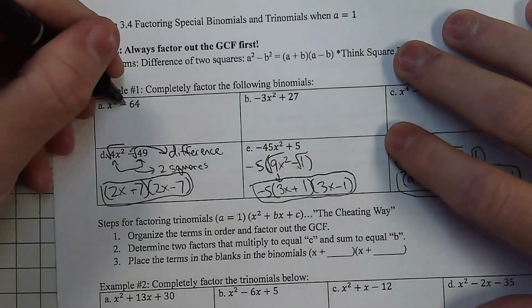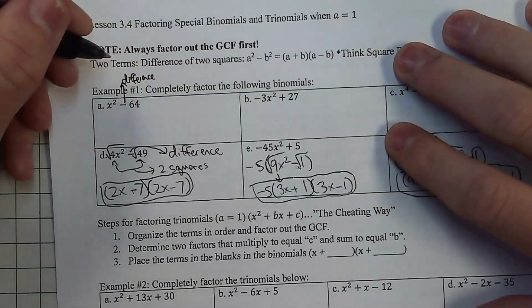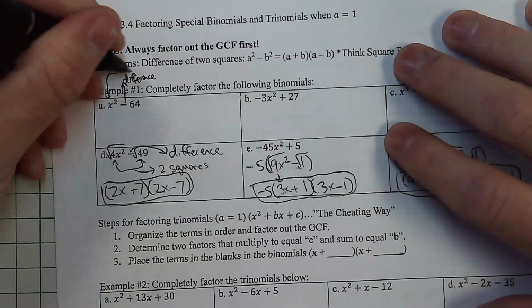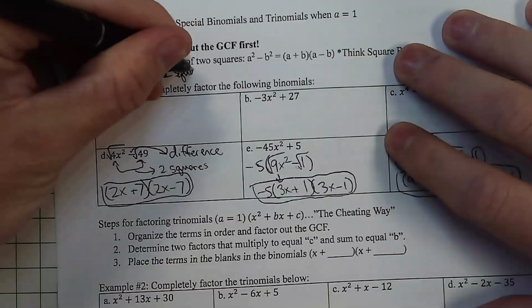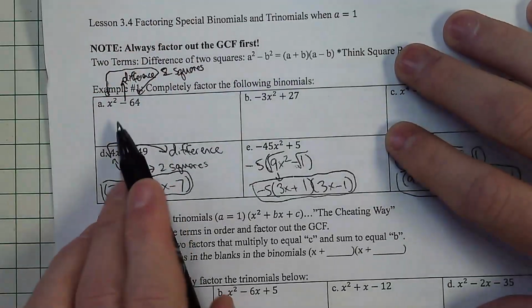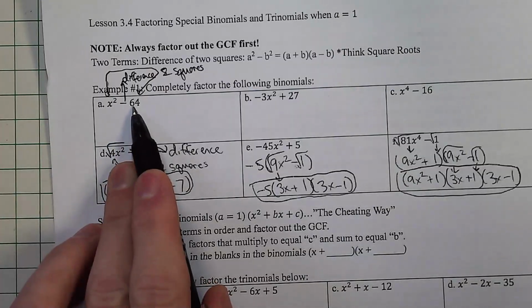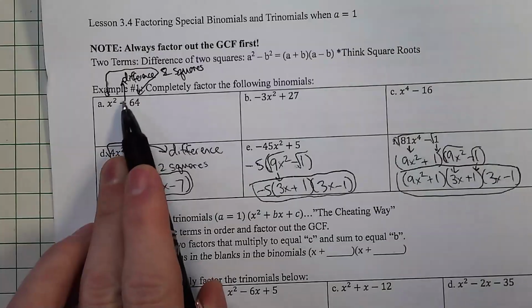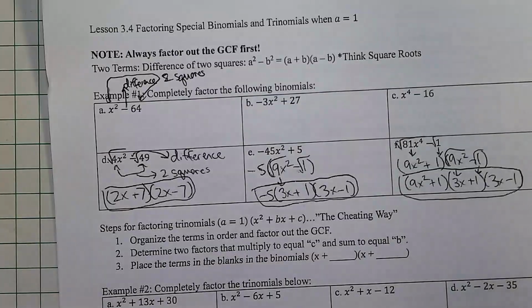It's a special type. Difference because it's subtracting, and two squares because these two are perfect squares. This is called a difference of two squares because I could take the square root of x squared and get something nice, and I could take the square root of 64 and get something nice. So there's a special way you can factor this when it's a difference of two squares. I'm going to talk about that.